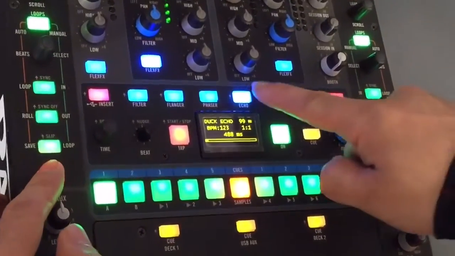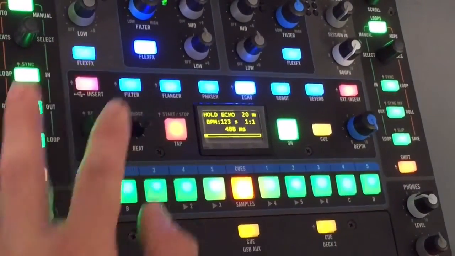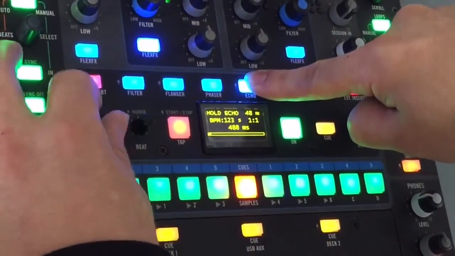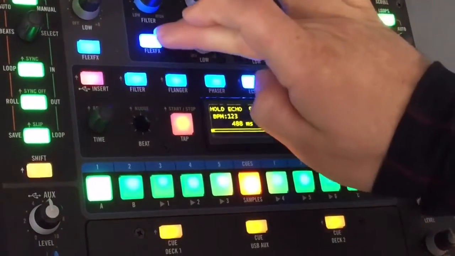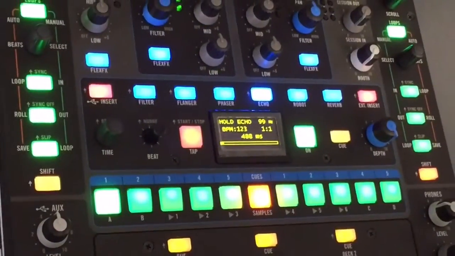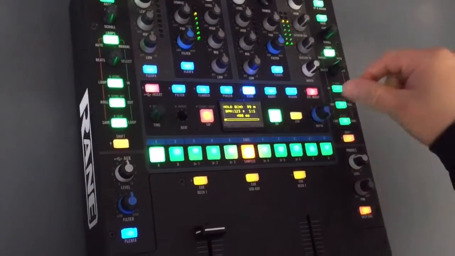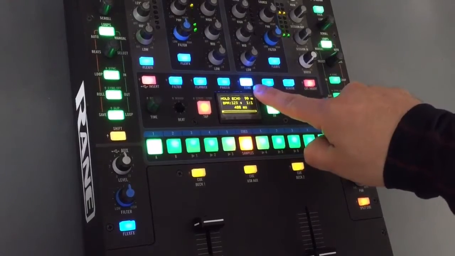The next echo I'm going to show you is going to be hold echo. I use this one a lot. This one also has a frequency cut, so hold down echo, use the time knob, and change it to 99. That seems like a good setting. And with hold echo, you want to turn the flex effects off, play your song, still have the engine on, turn your level depth up, and obviously make sure the echo is on.